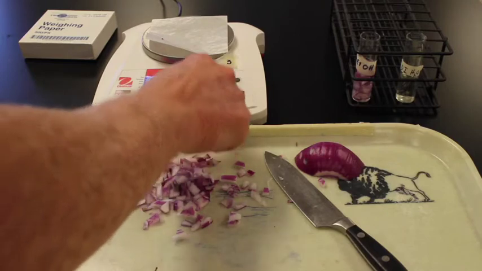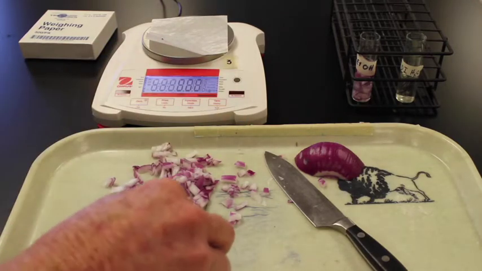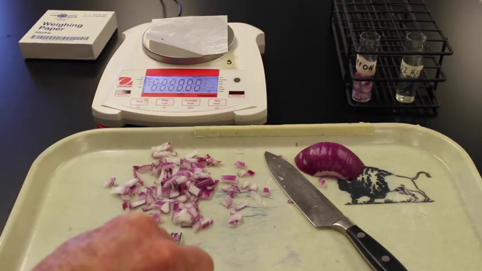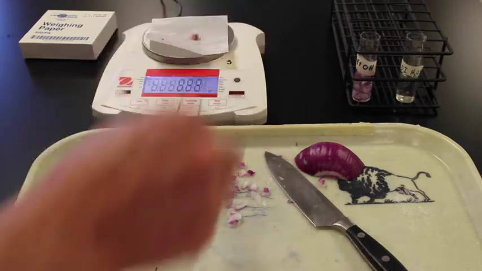We'll go here, tear it, and get 6 more to be placed in the other vial.